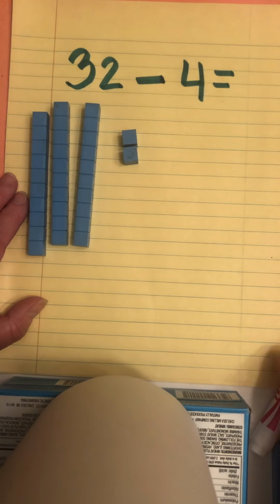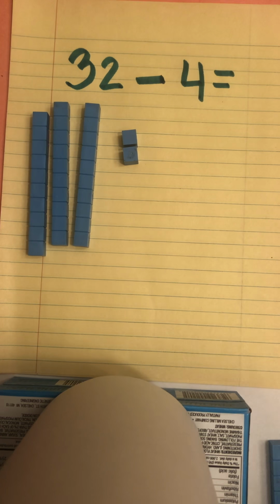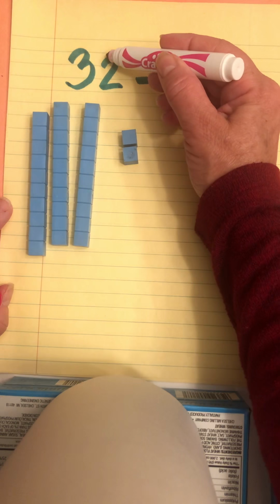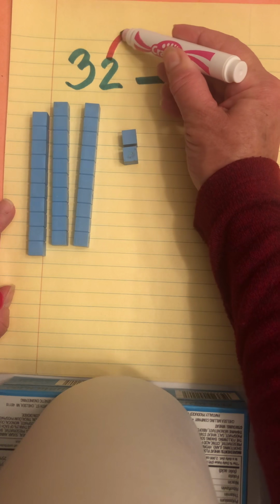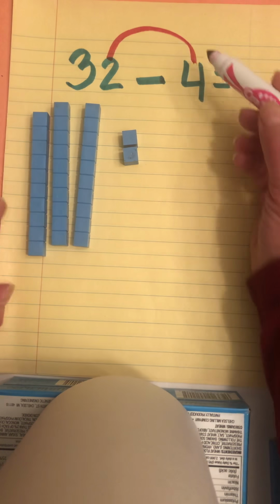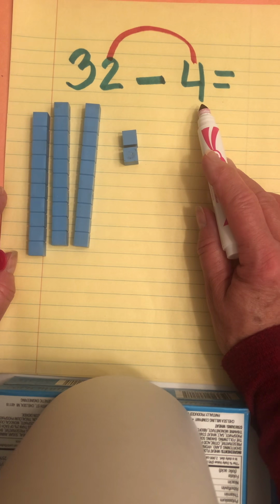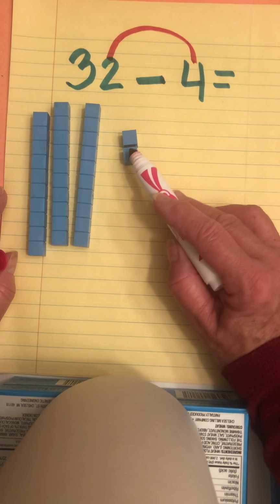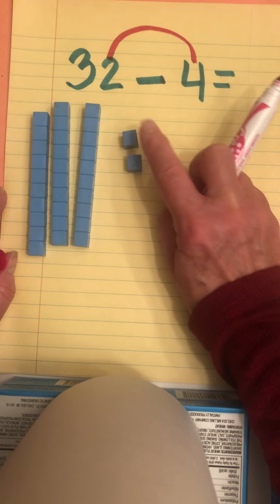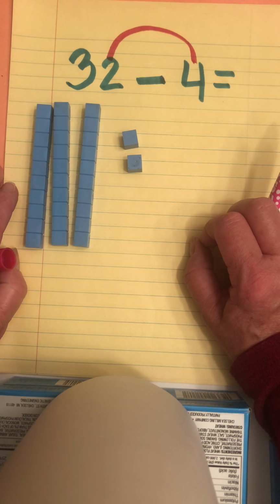Now remember in the last video, I reminded you to start in the ones position. So we're going to say 2 take away 4. But uh-oh, something's wrong here. Say it if you know it. That's it. You can't take 4 away from just 2. That's impossible. So we have to do something.